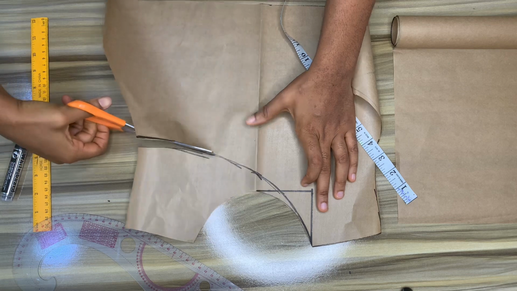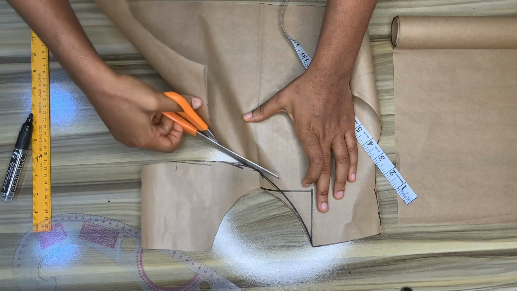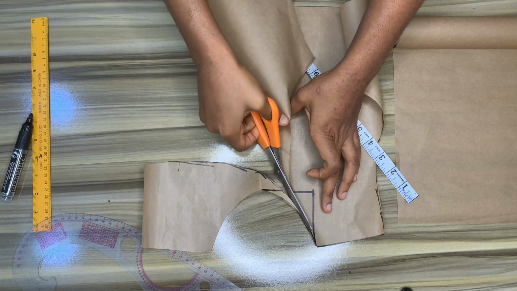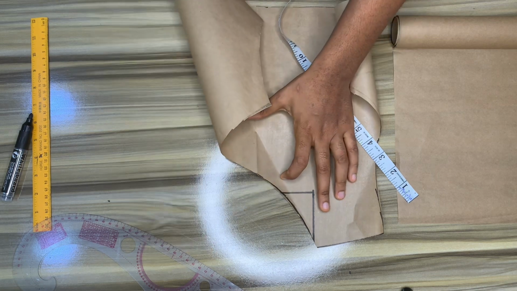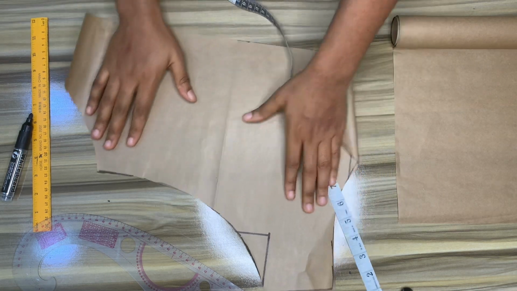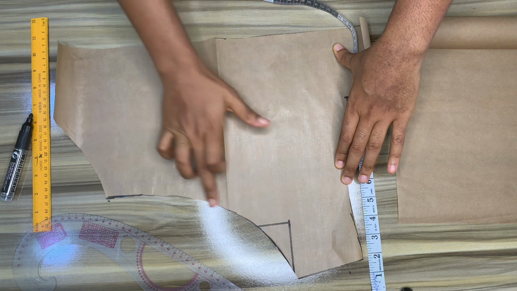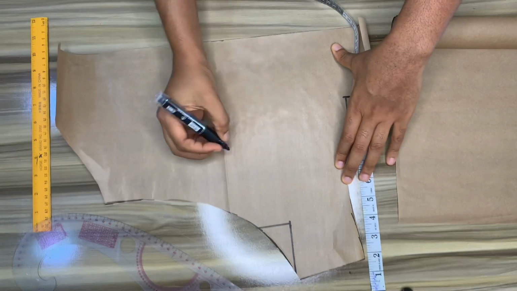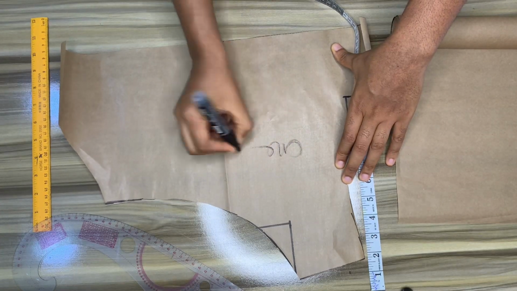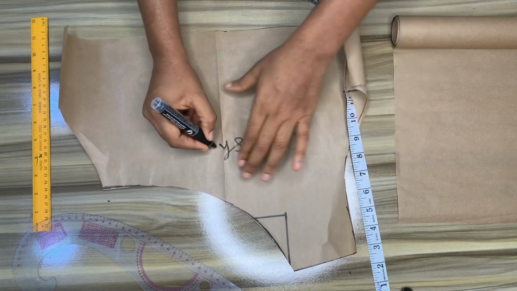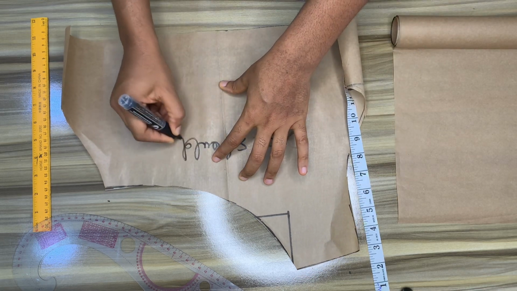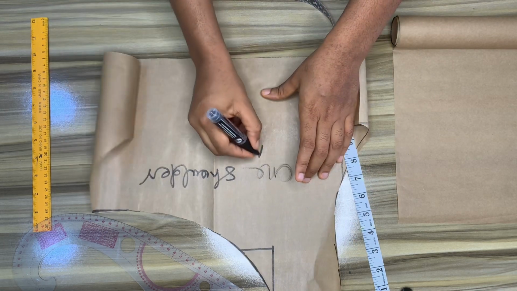They might have the same body type or body size, but their preferences are never the same. So as a designer, this is a call for you to always ask your clients whatever they want, and don't decide for your clients. No, allow your clients to make their decision on what they want and stick to it. So this is a one shoulder neckline.